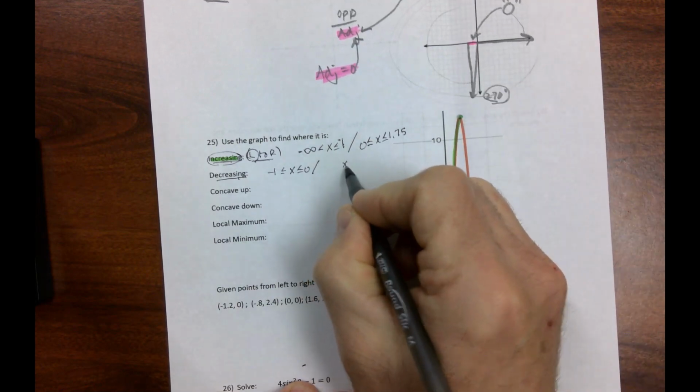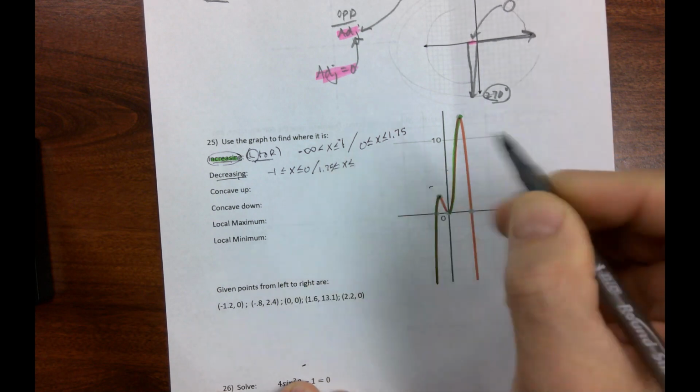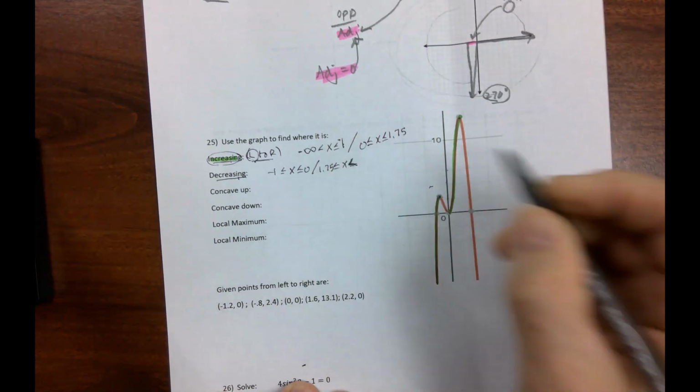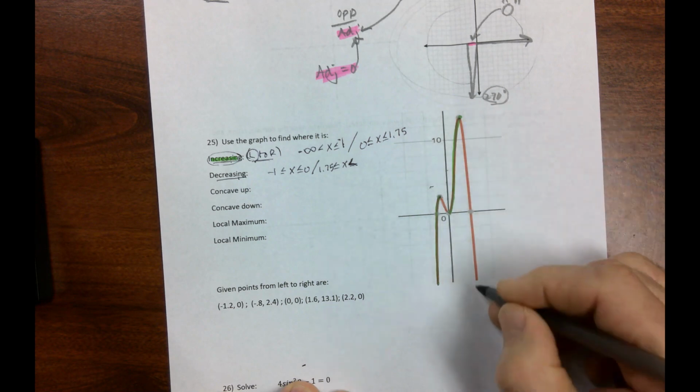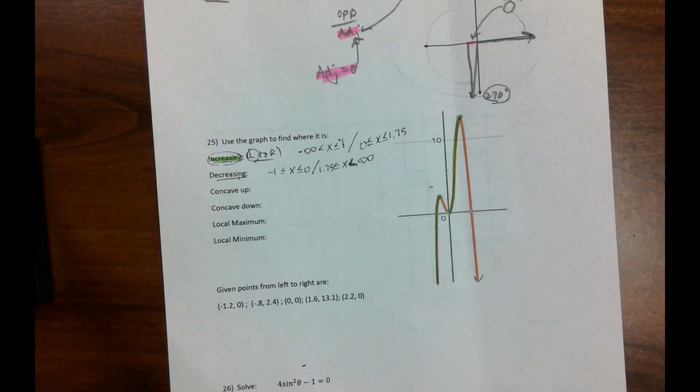So from 1.75, whoops, just put forever, because this is going down forever. So there's decreasing and increasing.